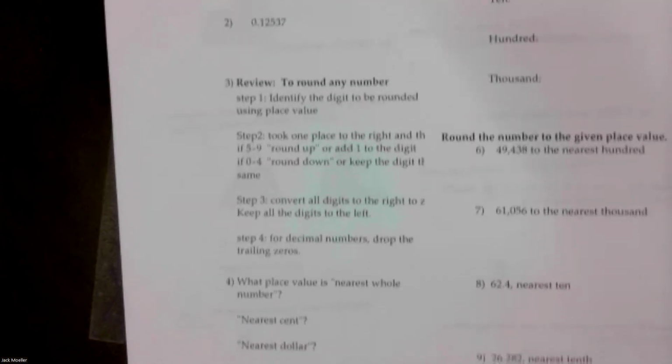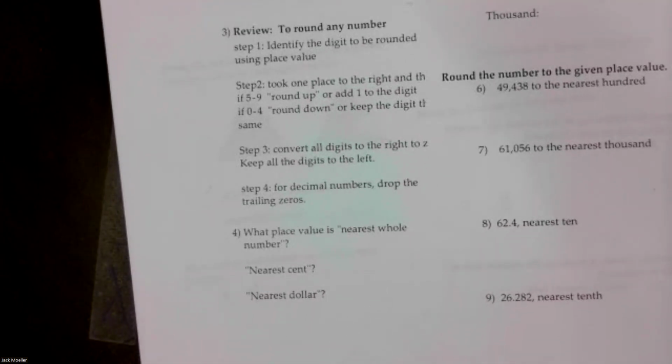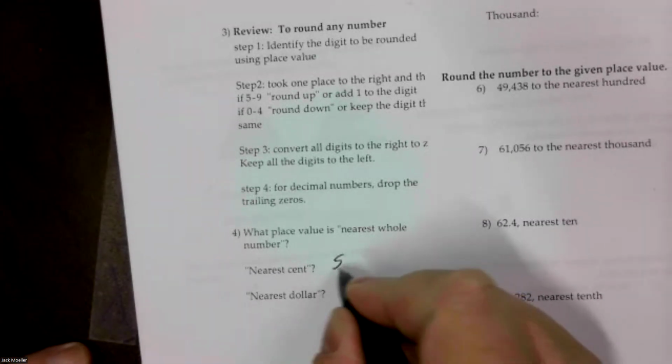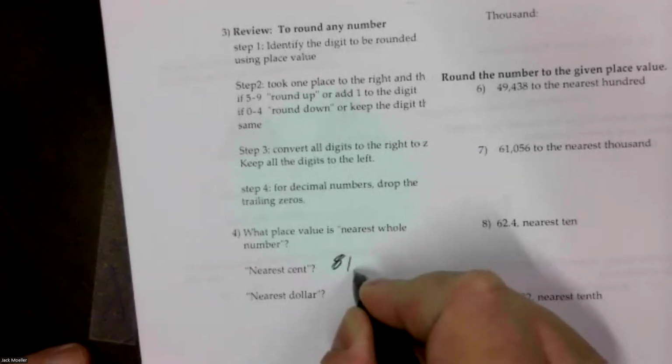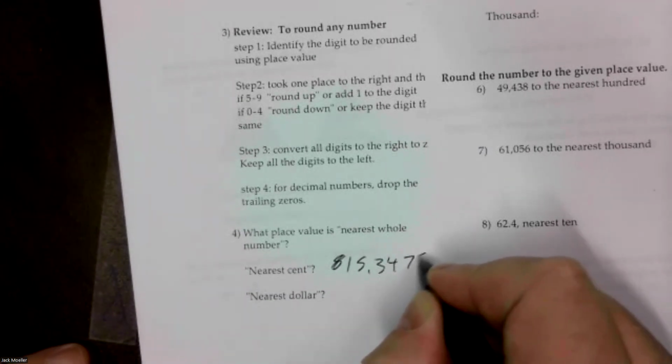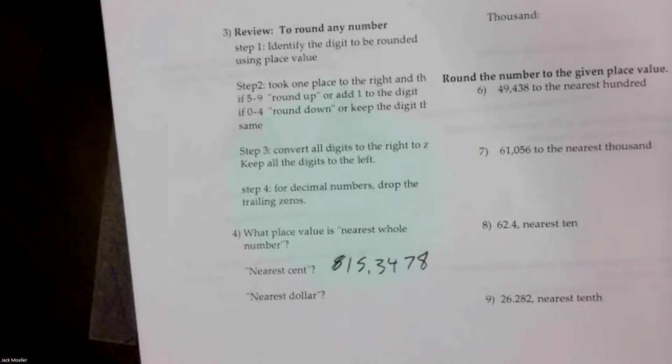A couple of other things to point out that people often miss: when we're rounding with money, say round to the nearest cent, what place value is nearest cent? For example, if I gave you $15.3478 and said round to the nearest cent, which place value is cent?